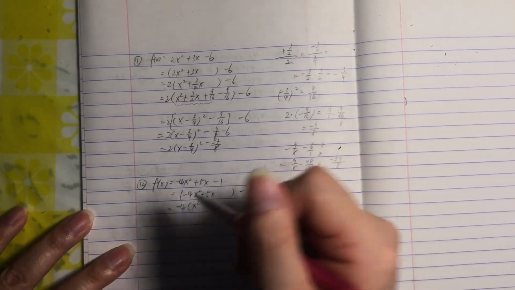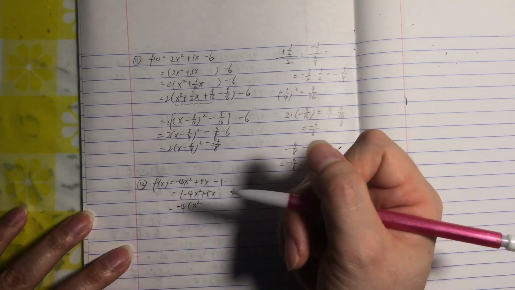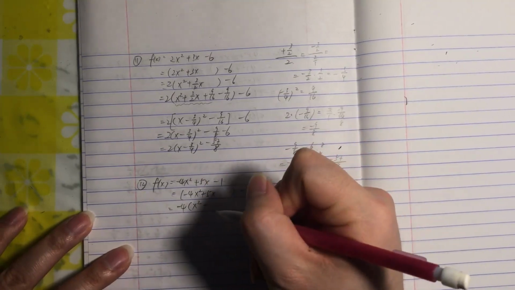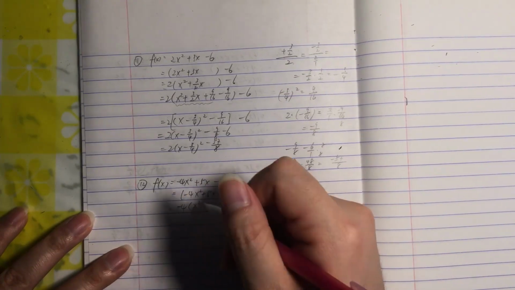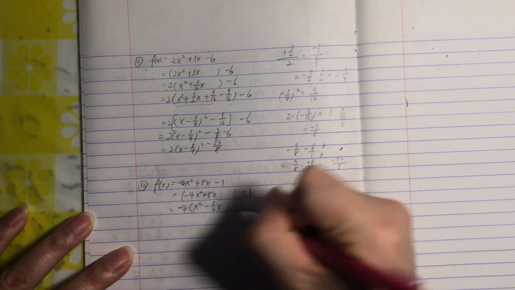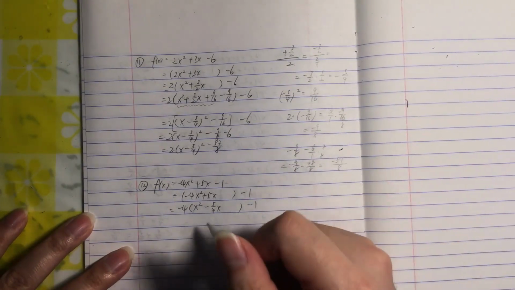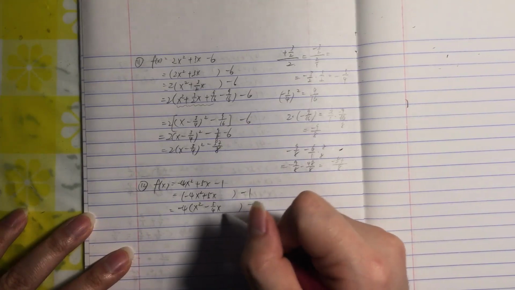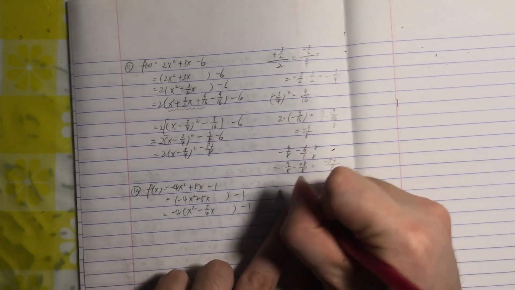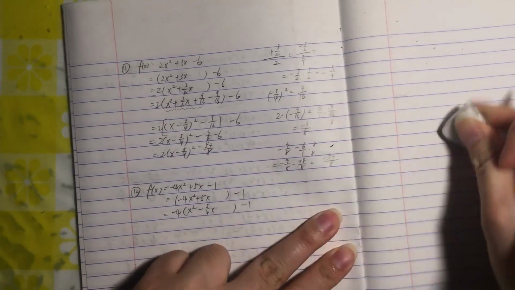For the second term, we take positive 5 divided by negative 4. A positive number divided by a negative number is negative. 5 divided by 4 is not divisible, so I write it as negative 5 over 4x, minus 1. Next, try to add a term here to make a perfect square trinomial. So I take the middle number, negative 5 over 4. Take the middle number, divide by 2.